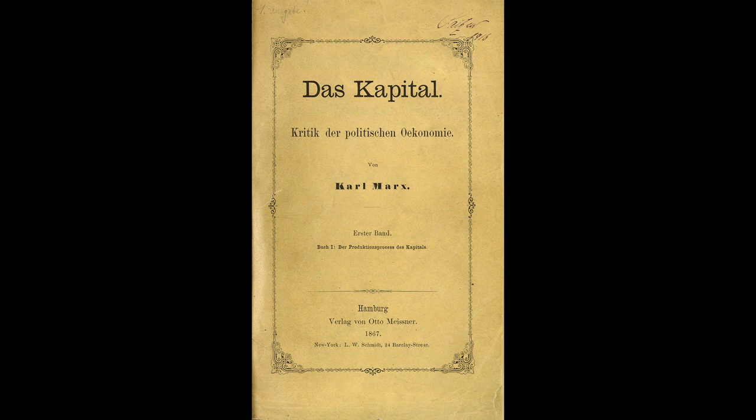The same result may be arrived at in the following way. The value of the product of the working day of 12 hours is 20 shillings. Of this sum, 12 shillings belong to the value of the means of production, a value that merely reappears. There remain 8 shillings, which are the expression in money of the value newly created during the working day.